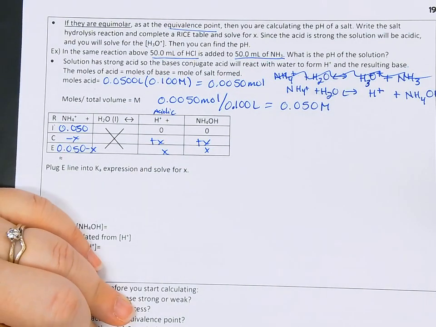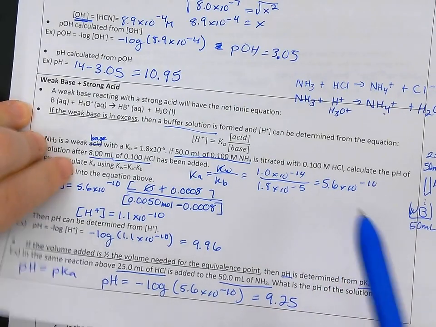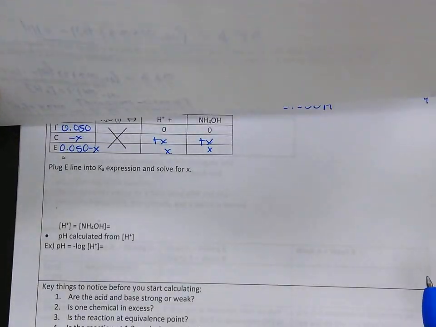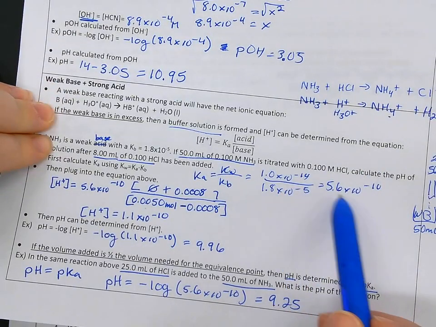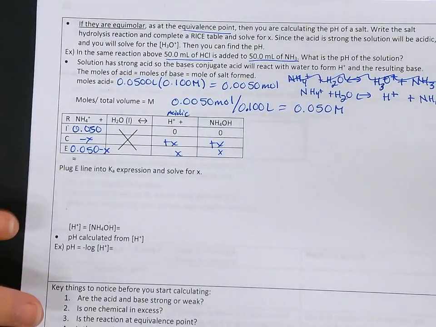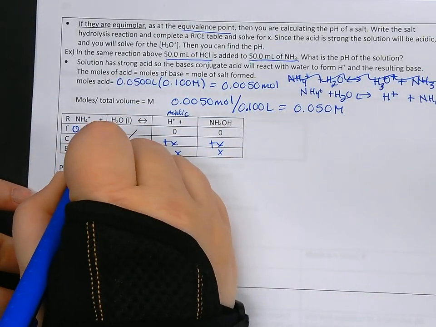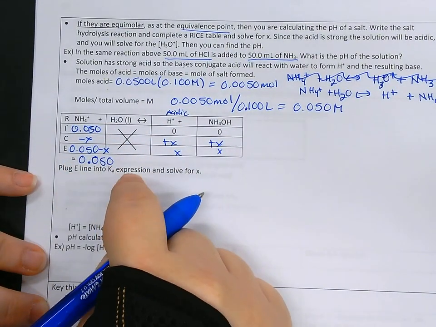And let's look at our K value. Okay, and this time we are using, let's see. This is acidic, so we're going to use Ka. Our Ka value we already found. It's 5.6 times 10 to the negative 10. That's super tiny. Our x values are going to be way tiny, so this can be assumed to be 0.050. Pretty much you can always bet on that.